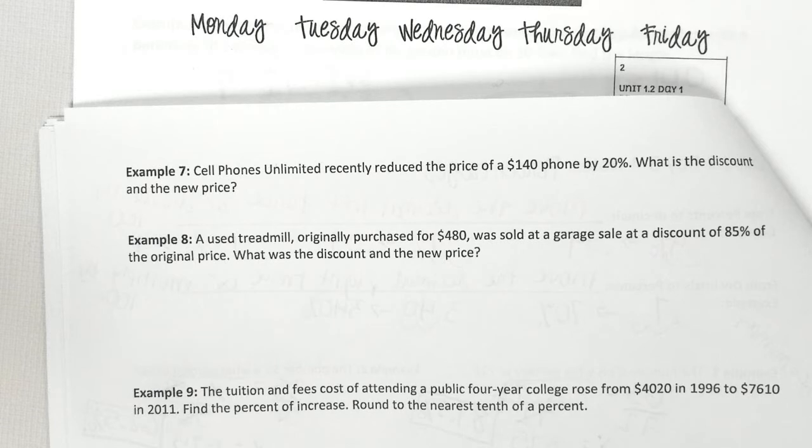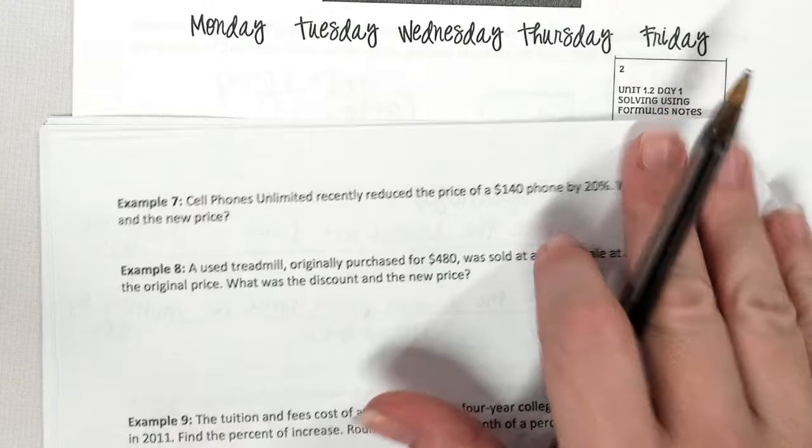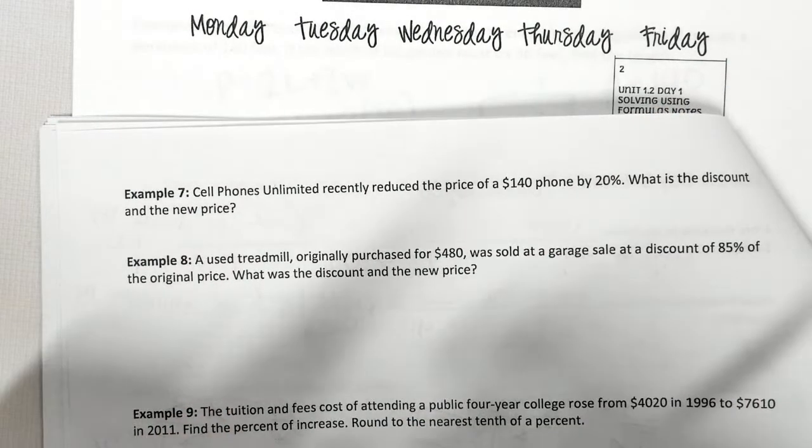Okay, so when we're talking about discounts or markups, what's the difference? What does a discount do? It takes money off, right? It makes it cheaper. What does a markup do? It's pretty much the same thing. It just goes the opposite way. It's going more expensive versus less expensive. So knowing that, you can solve both of those problems, markup or discount, the same way.